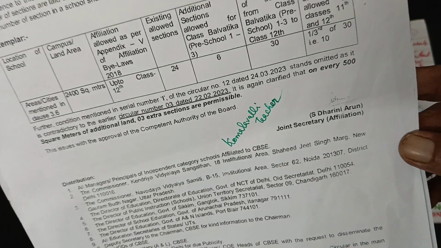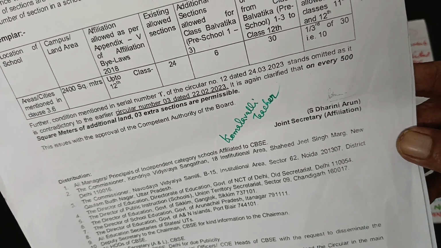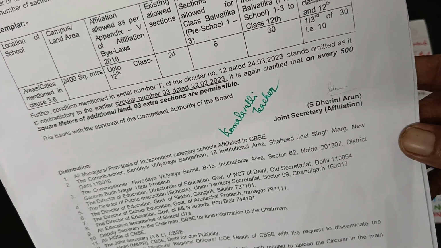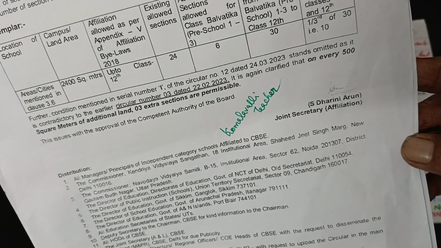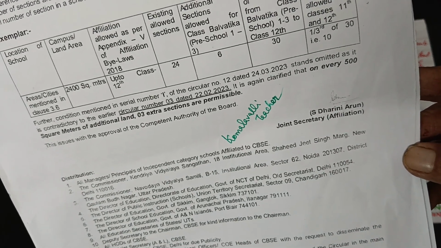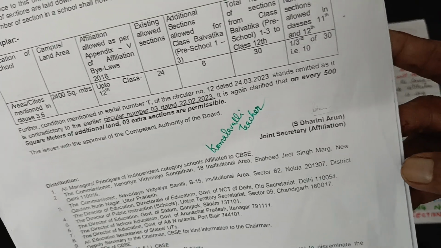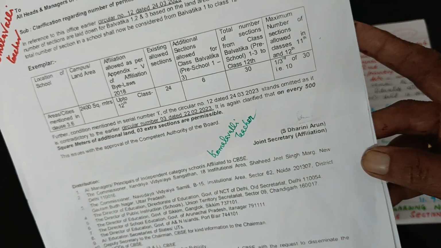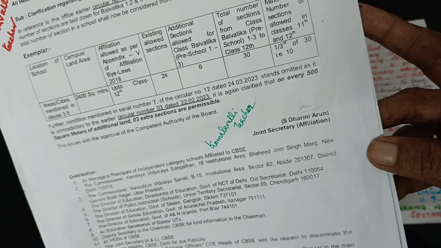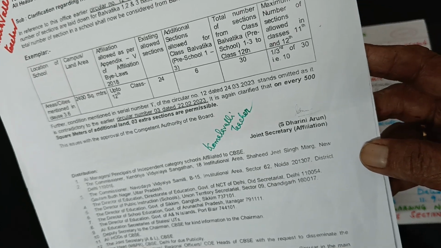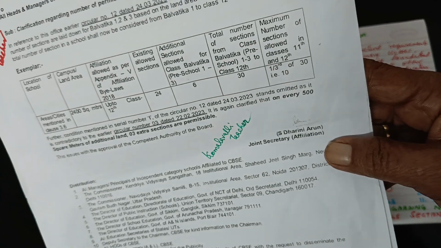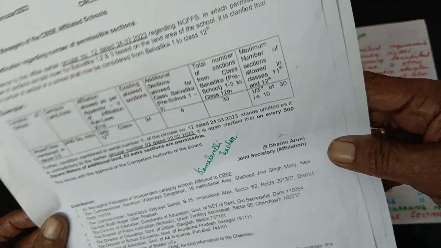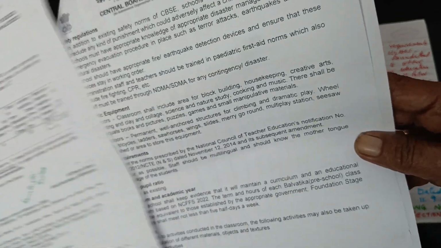While we look at that circular, we can see what point I is. It again clarified that on every 500 square meters of additional land, 3 extra sections are permissible. And this circular has been issued by Dharani Arun, Joint Secretary of CBSE.